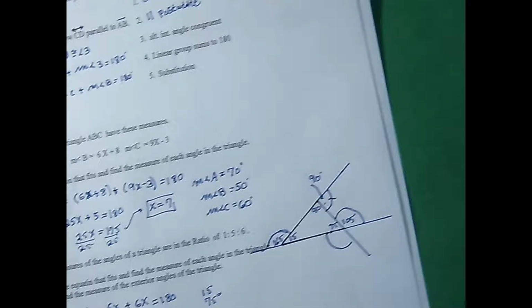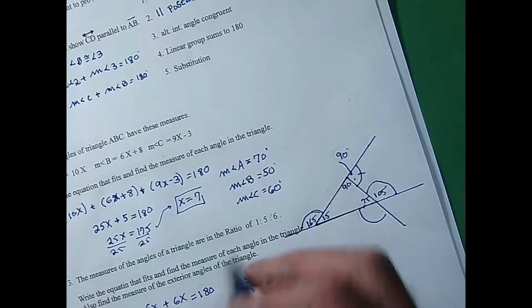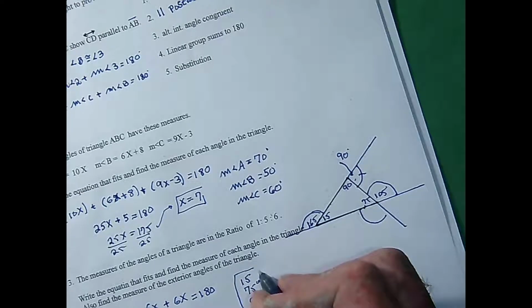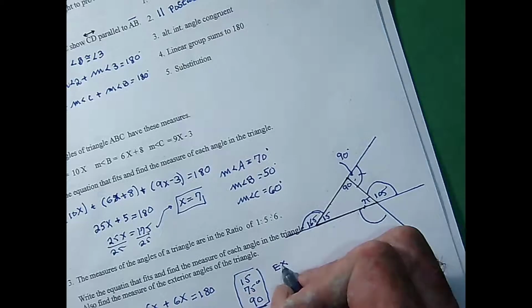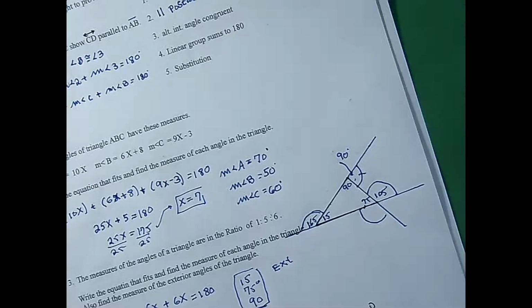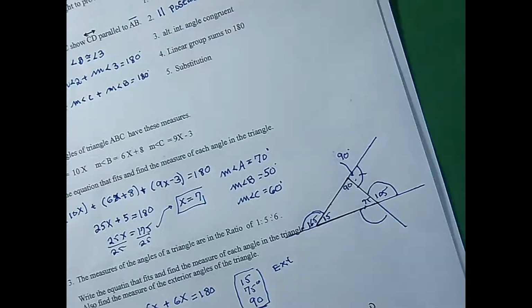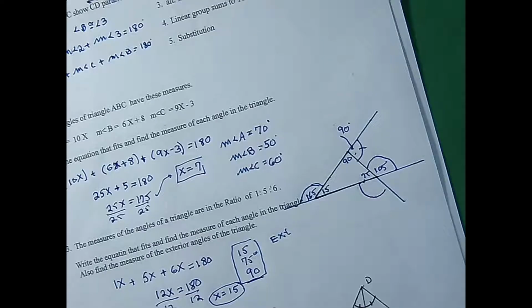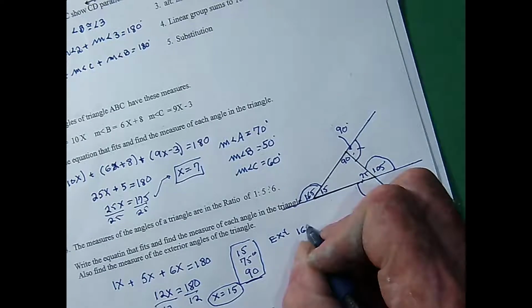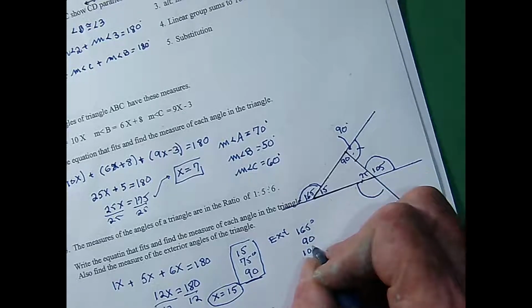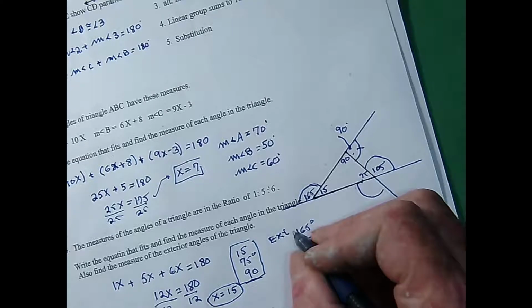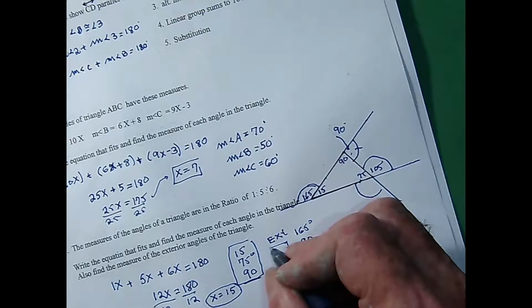So we know the measures of the interior angles. They were this amount, and the exterior angles come to as easily as well. Turns out the exterior angles always add up to 360, while the interiors always add up to 180. But the exterior angles were 165, 90, and 105 degrees. There we got the measures of the exterior angles.